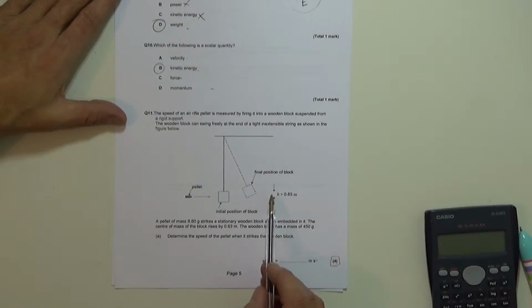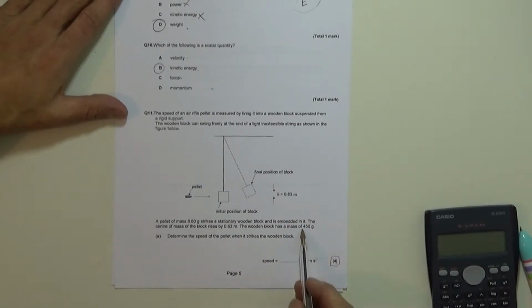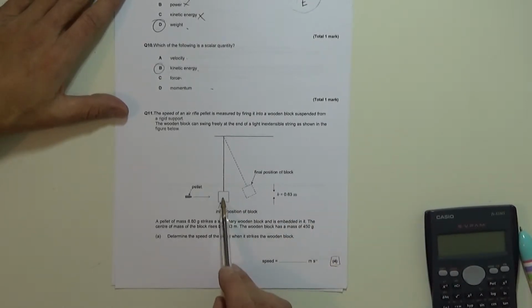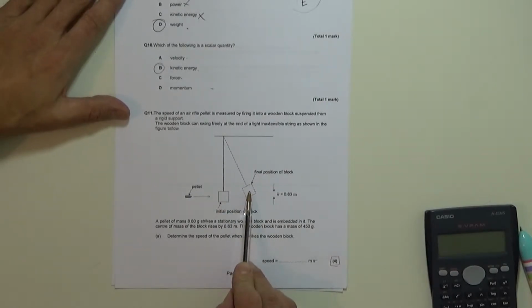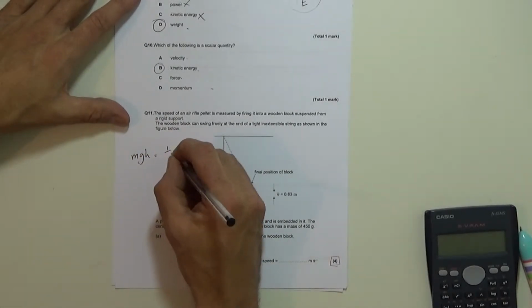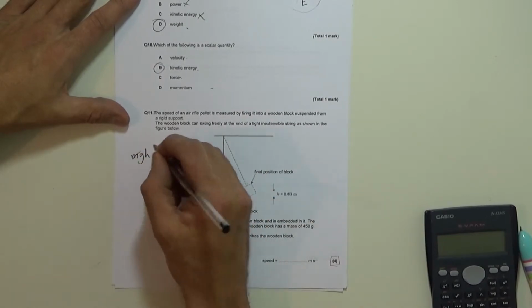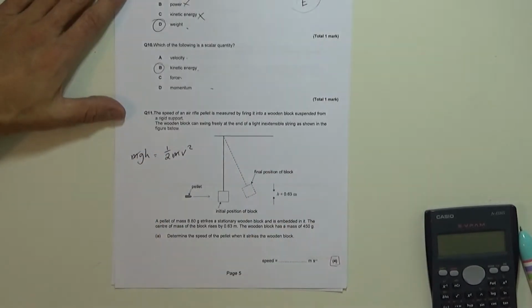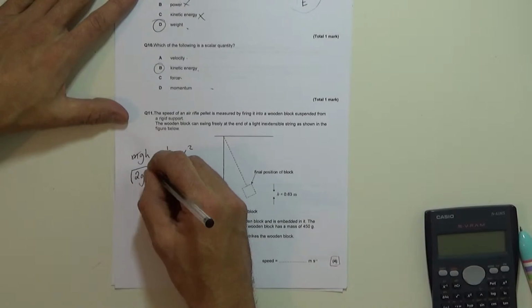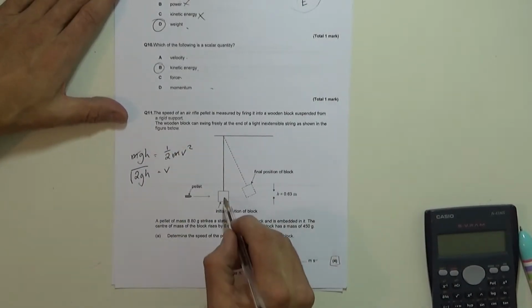We know the block's going to rise to the height of h, so we can work backwards to find what the kinetic energy was there. The pellet hits it, the block starts moving with the pellet inside it, and it's got kinetic energy. It swings up and that turns to gravitational potential energy. So the first thing we can say is that mgh is equal to half mv squared, and we've got mass on both sides, so I'm going to get rid of that straight away. Reversing this, 2gh square rooted is equal to the velocity at that point.